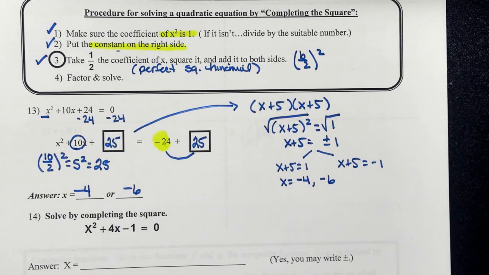Had you tried to do quadratic formula, you would have had to simplify the radical and then simplify the fraction to get it down to the negative 4 and negative 6. All right, let's take a look at another one.